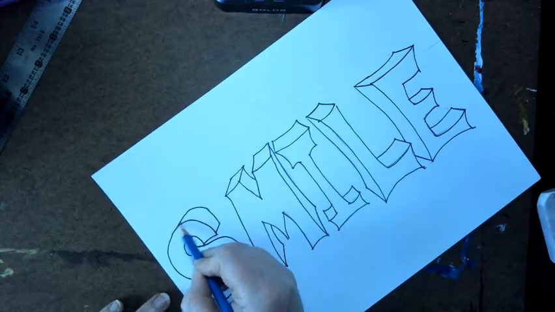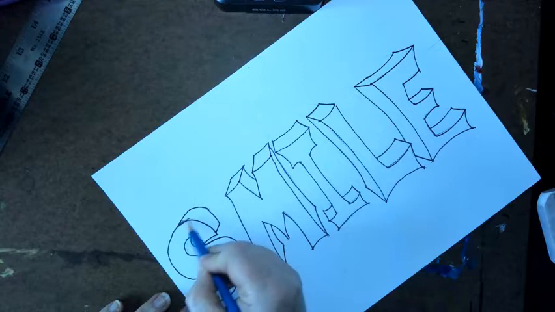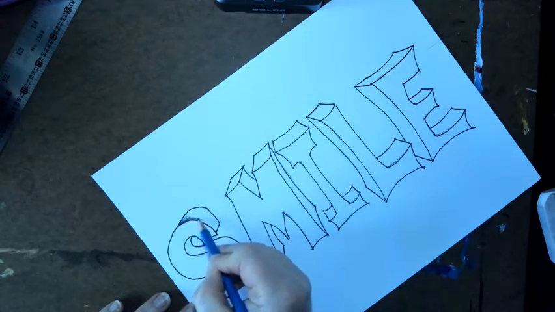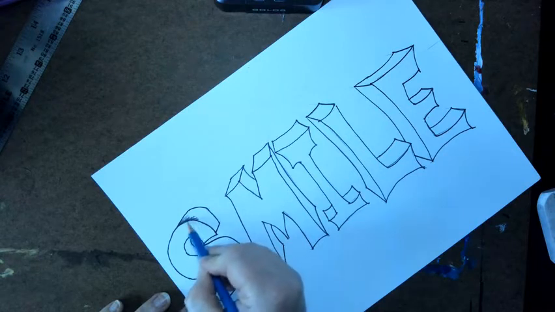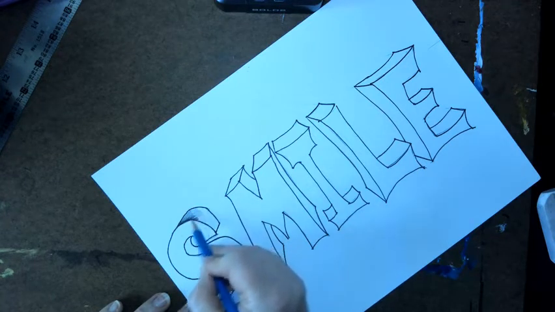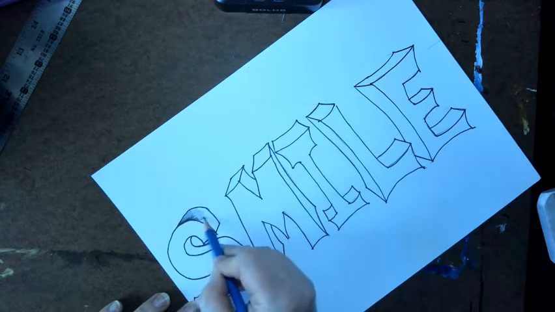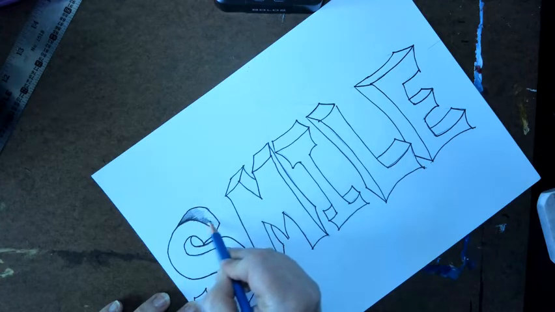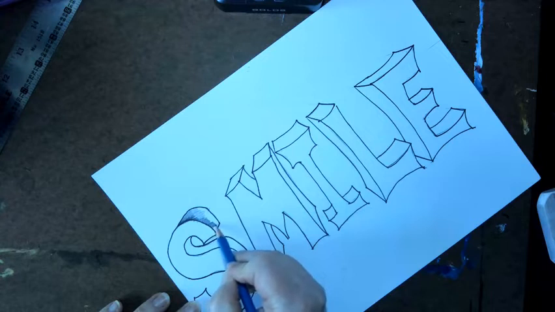So if you start adding value, like I'm going to start right here using the same pencil I just drew with, as I'm closer to the edge of the letter, I'm going to push harder. As I move farther away from the letter, I use a softer press. I'm not going to worry about my grains or my lines. I'm going to show you a way to blend this out using a tissue.